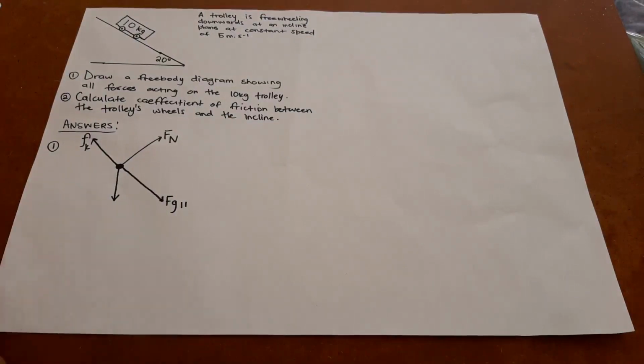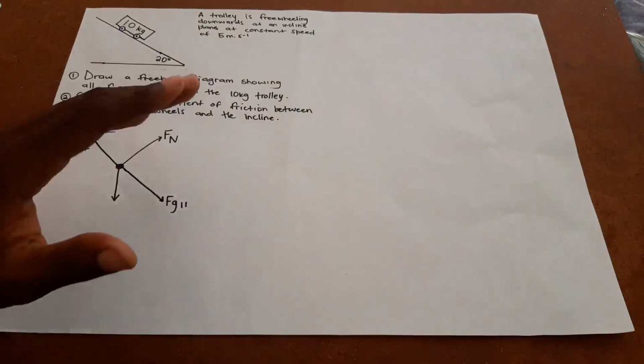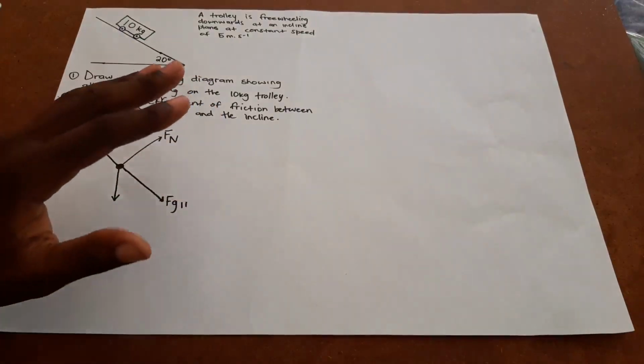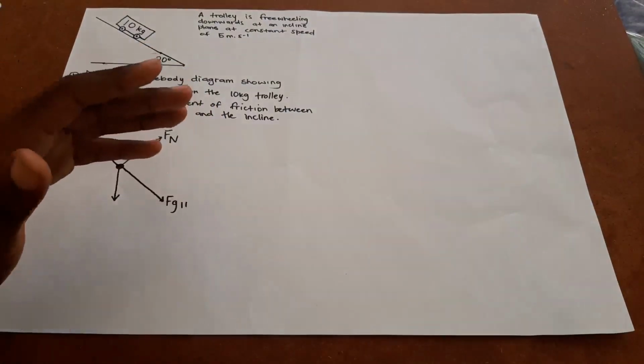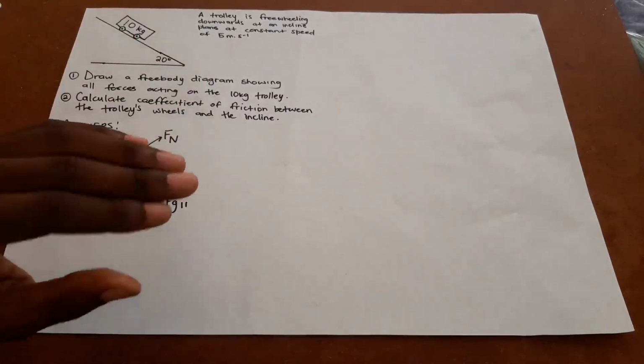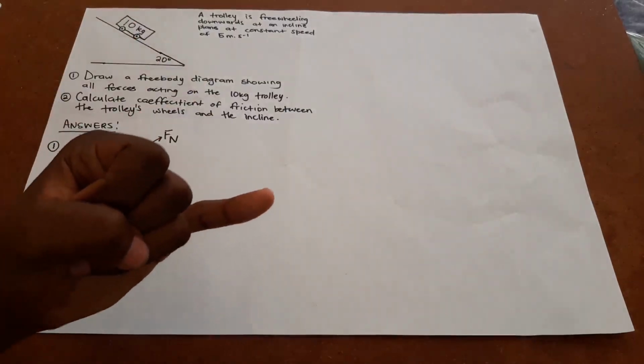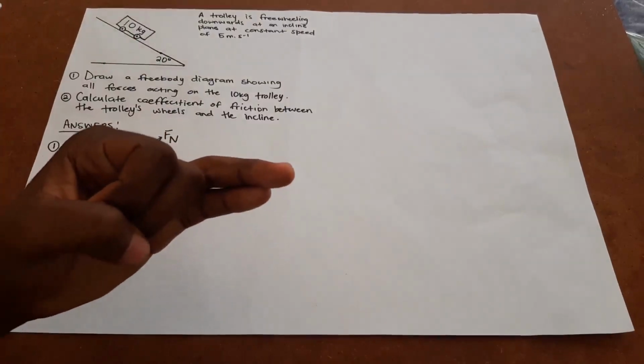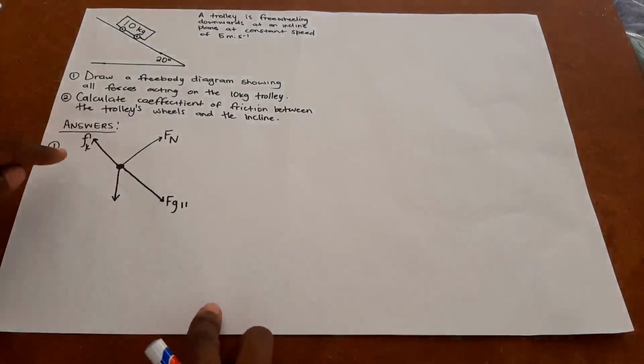Now mind you, I said to you, when dealing with objects that are moving on an incline, in order to calculate effectively, without making mistakes or getting confused, you have to first find the perpendicular and the parallel components.